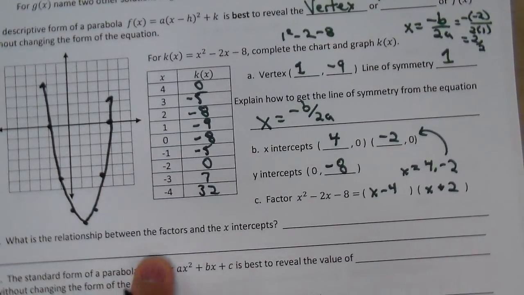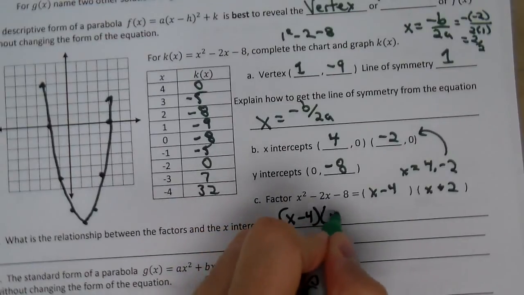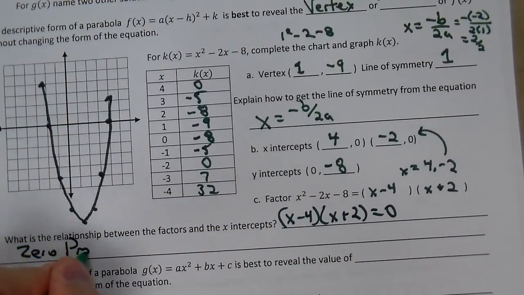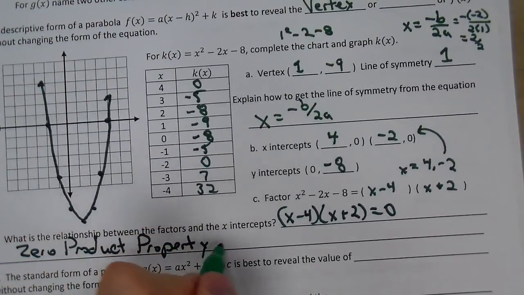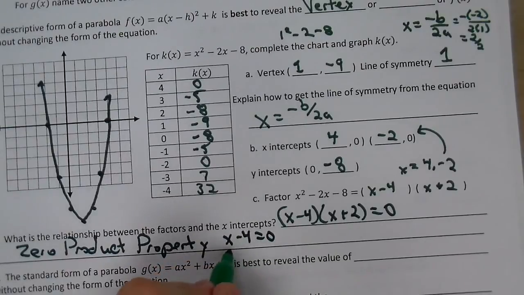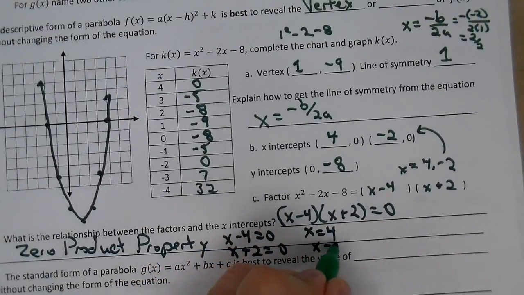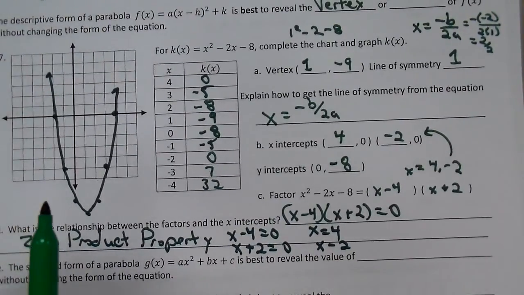Okay, what is the relationship between the factors and the x-intercepts? If you notice, when you get your factors equal to 0, using the zero product property, it gets you to say x minus 4 equals 0, x plus 2 equals 0, which gives you your solutions. So you set the factors equal to 0, and that gives you your solutions. It's probably the better way to write it there.